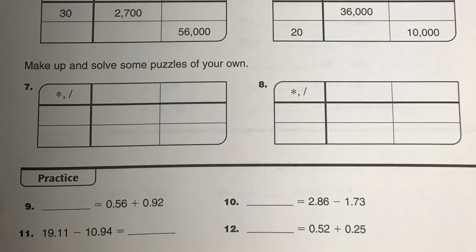So these numbers should be something like a multiple of 10 or a multiple of 100. Just make sure you have zeros to finish it, right? So multiples of 10, multiples of 100, or 1,000 instead of just random numbers.